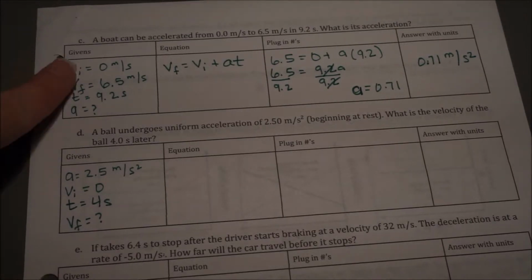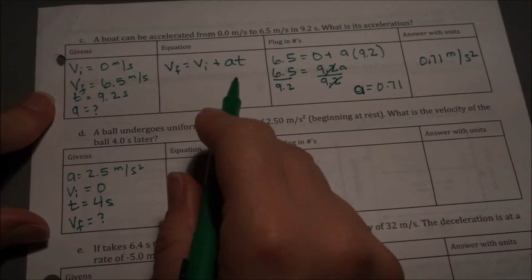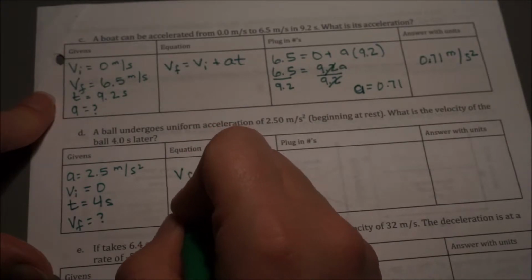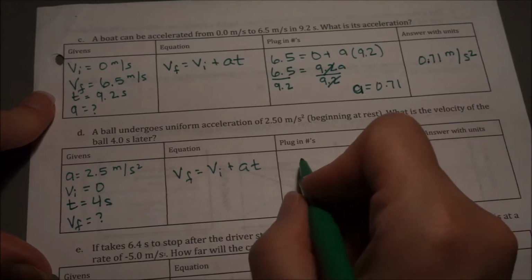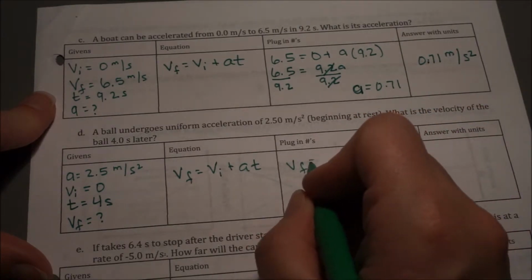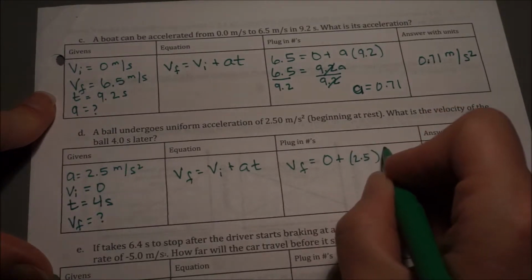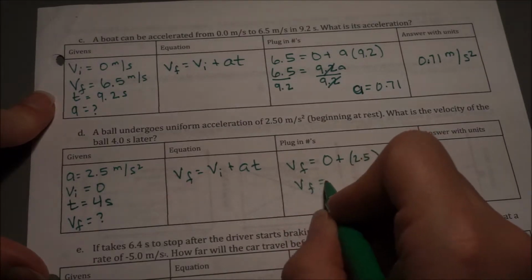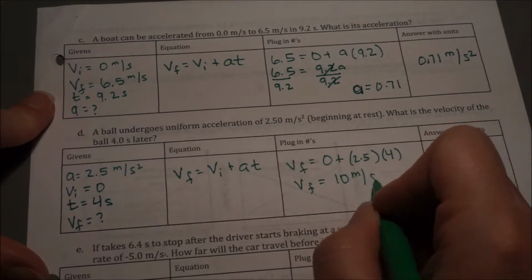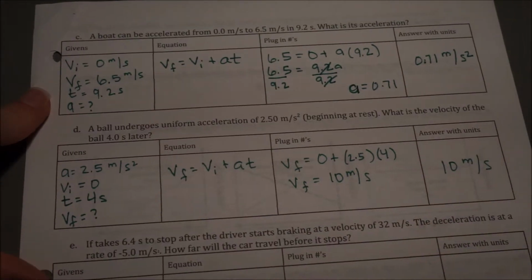To me, it looks like we have the exact same variables to work with that we did in the previous question: 2 V's, an A, and a T. So we're going to use the same equation. And I don't even think I need a calculator for this one. Meters per second.